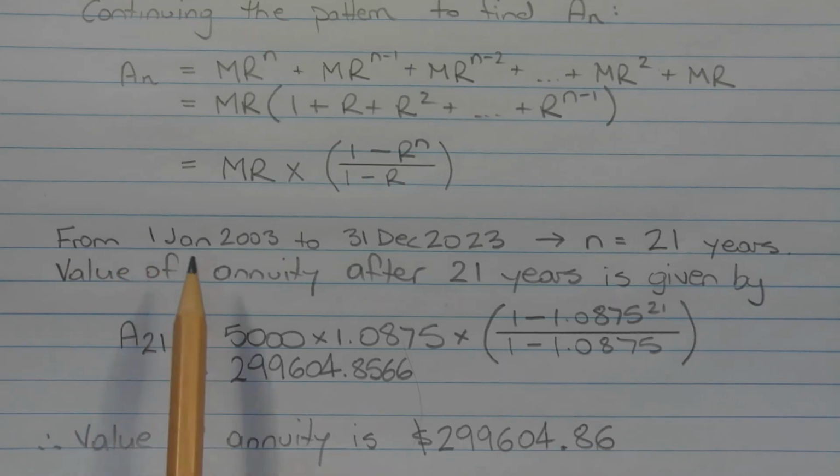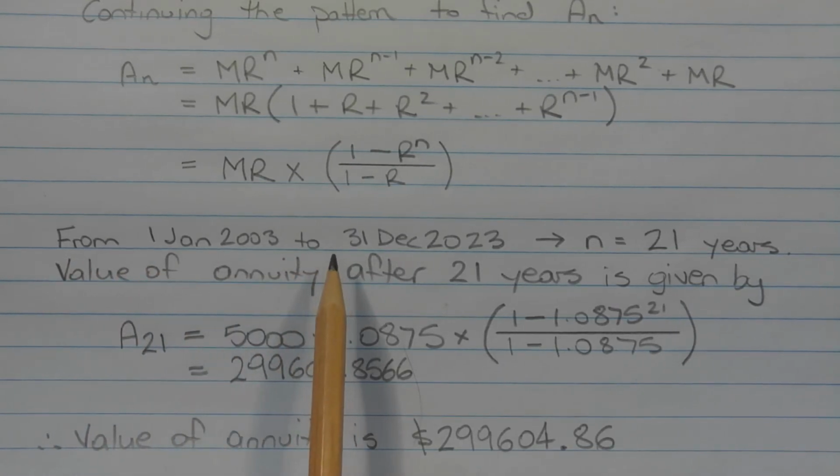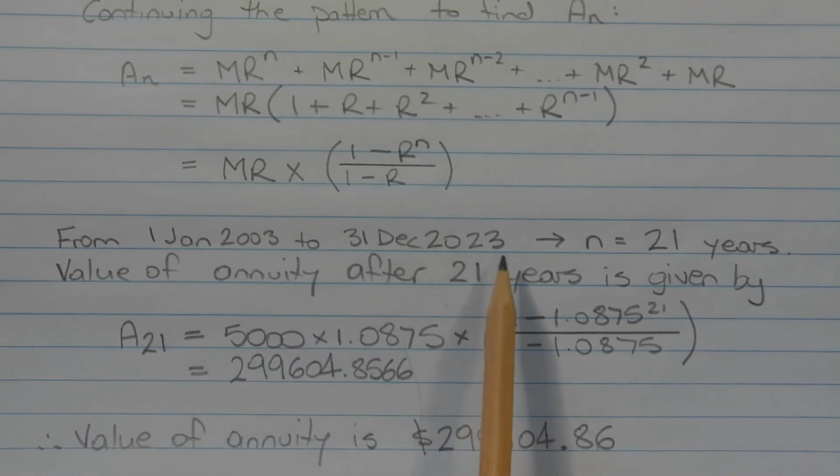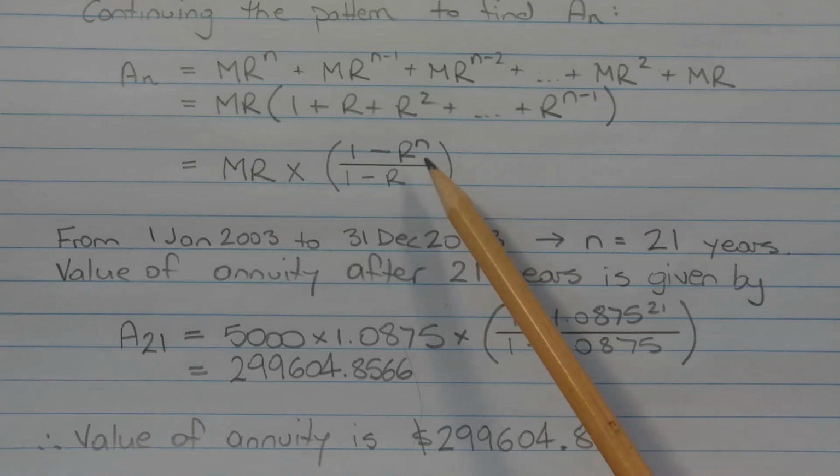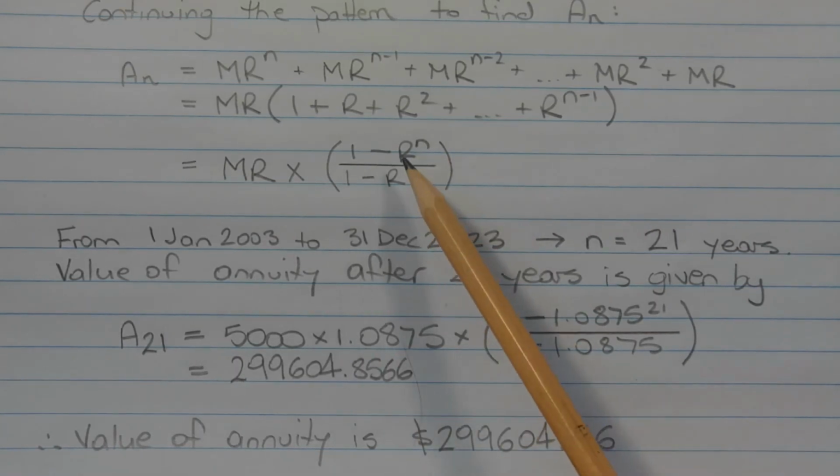Now from 1 January 2003 to 31 December 2023, we get n is equal to 21 years. So I'm going to substitute n equals 21 into the formula. We have the value of capital R, which is 1.0875, and the value of M is 5,000.